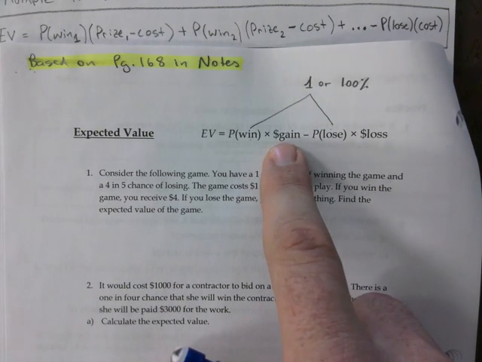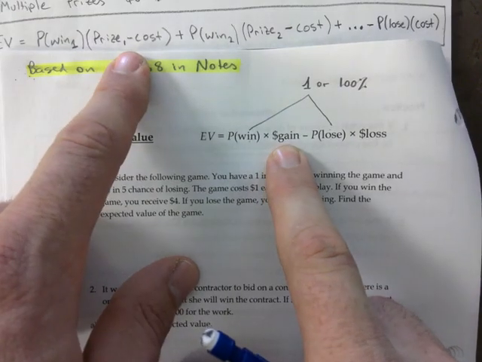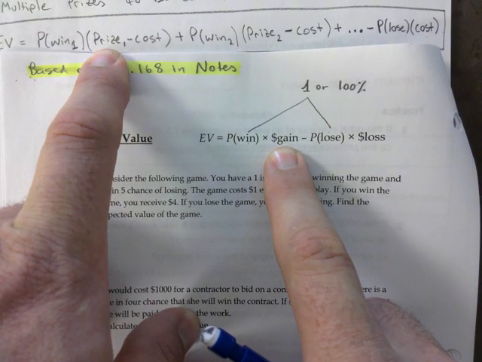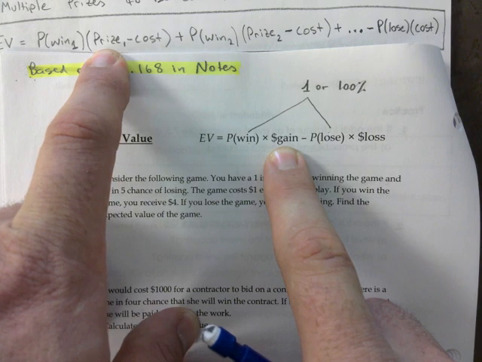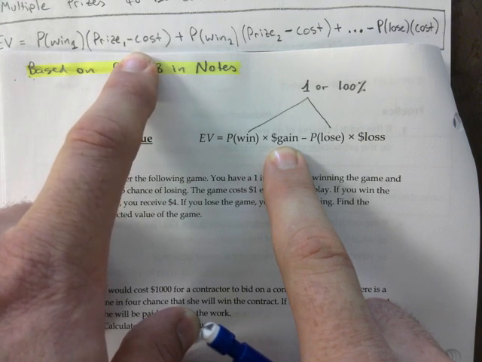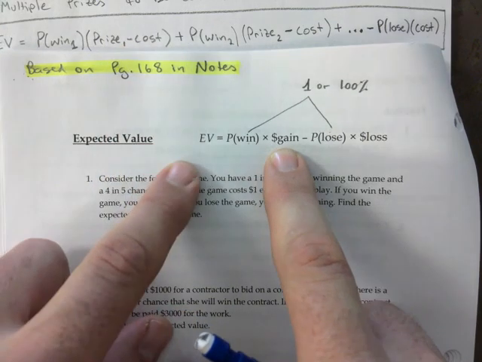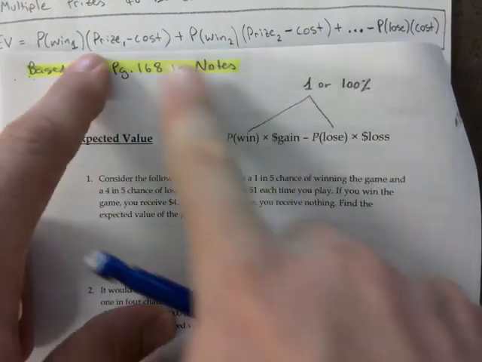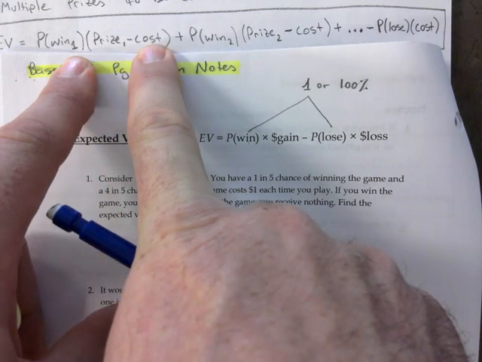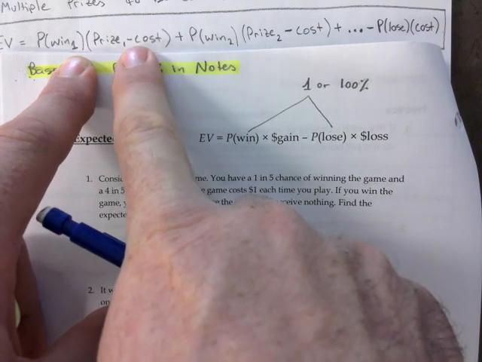And you're like, what's gain, Mr. Dirksen? Yours doesn't have gain. Well, can you wrap your head around this? If you win $10 on a scratch and win ticket and you paid $2 for it, how much did you gain? $8, right? That's what this is saying. And my formula takes care of that, right? Your prize is 10, your cost is 2, so you gained 8.